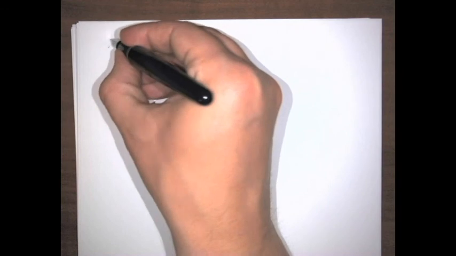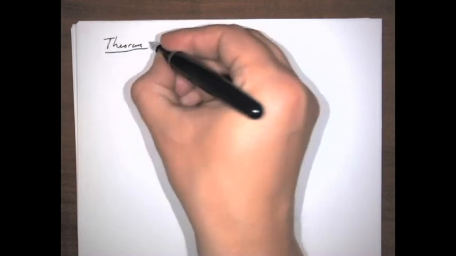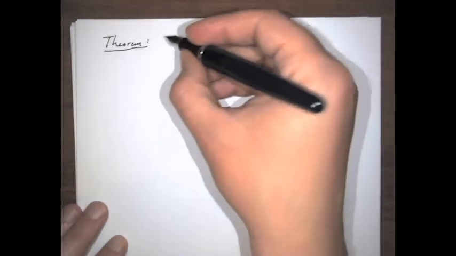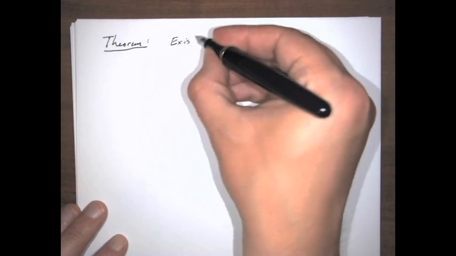And now the last thing that we're going to do is we're going to put down into the record officially another existence and uniqueness theorem. This is for second order linear initial value problems. So this is a theorem. It has to do with second order initial value problems, and it's an existence and uniqueness theorem.